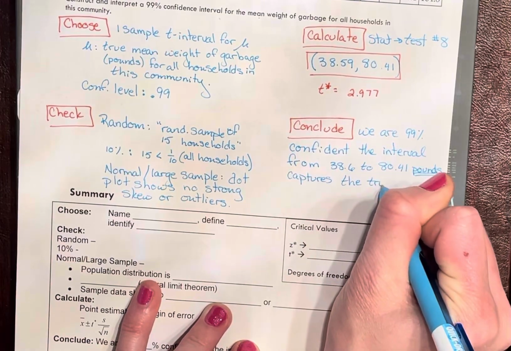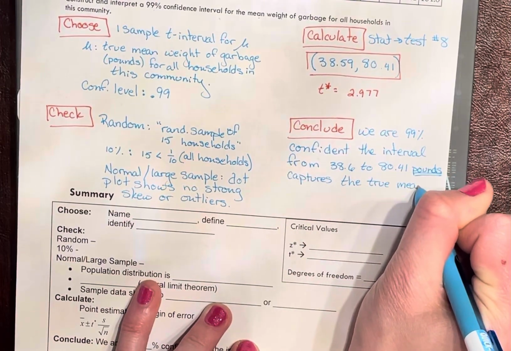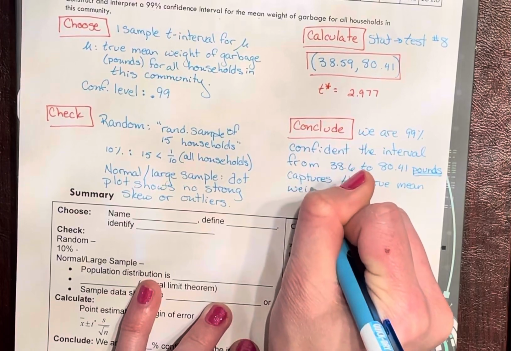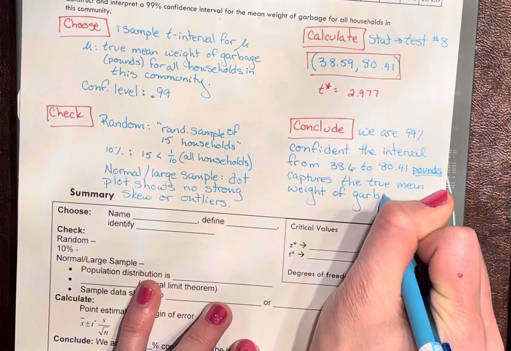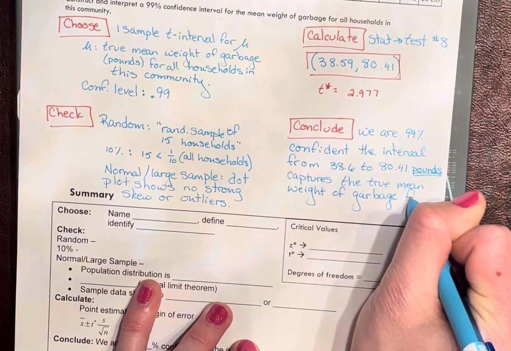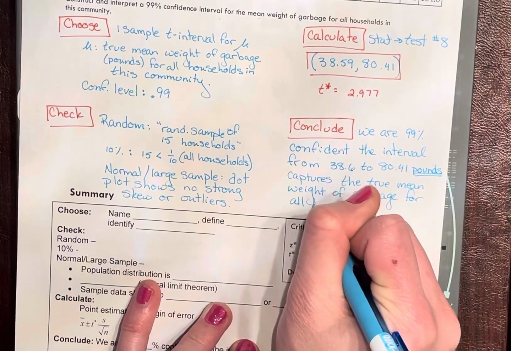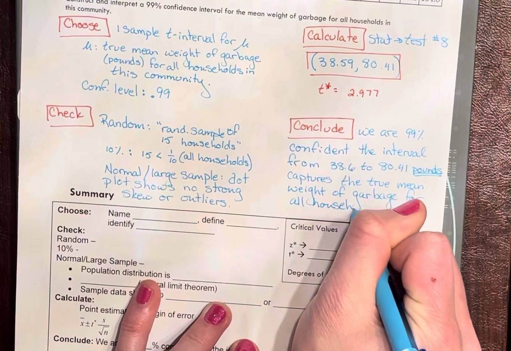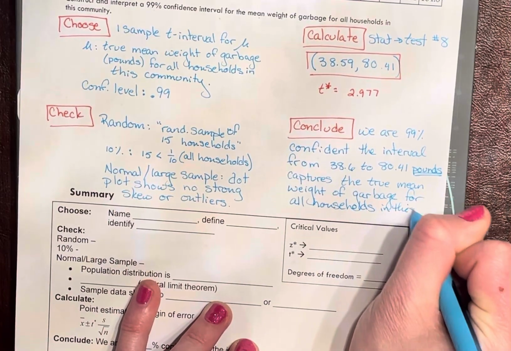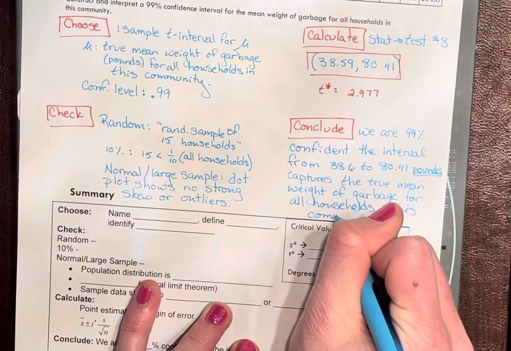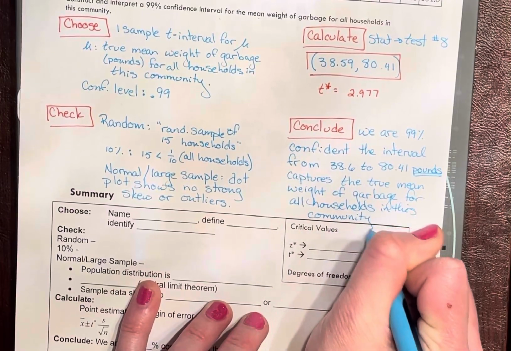The true mean weight of garbage for all households in this community.